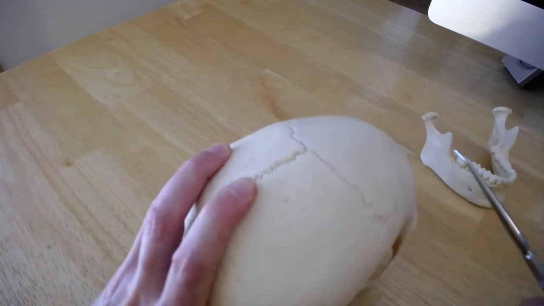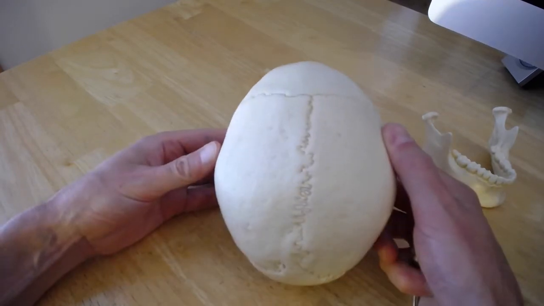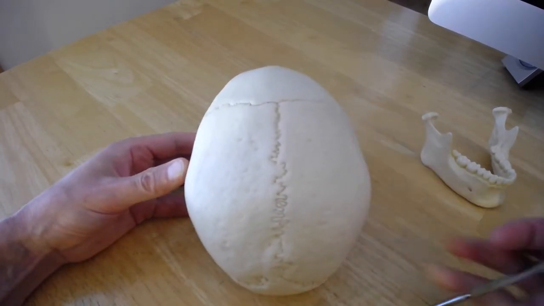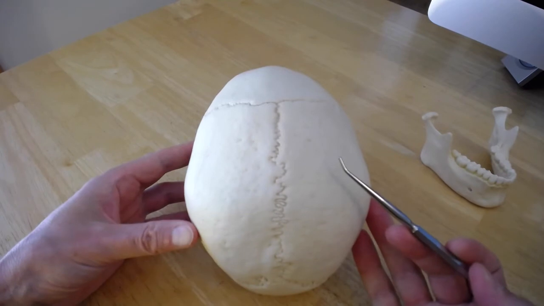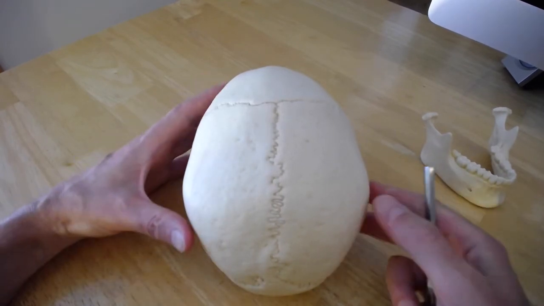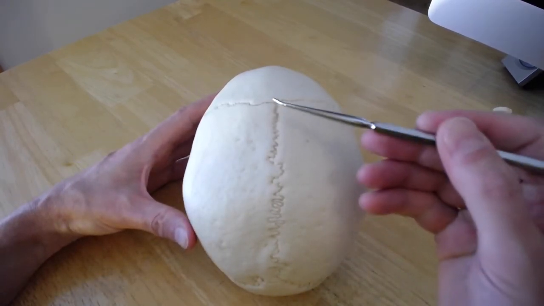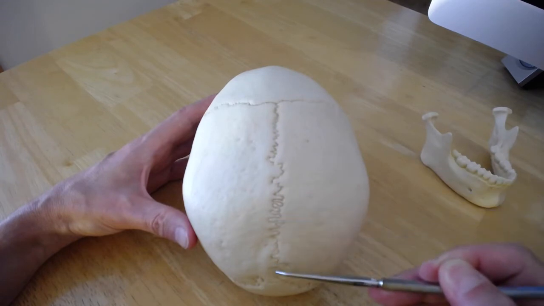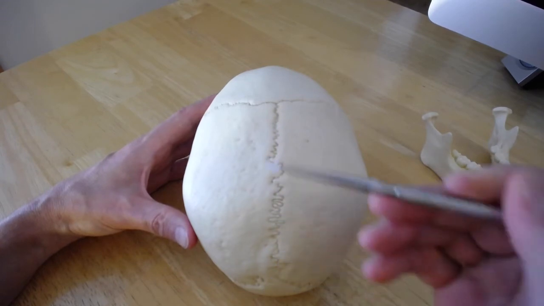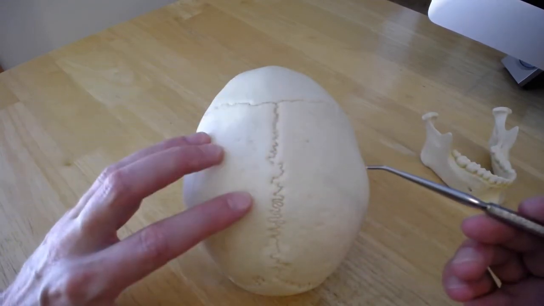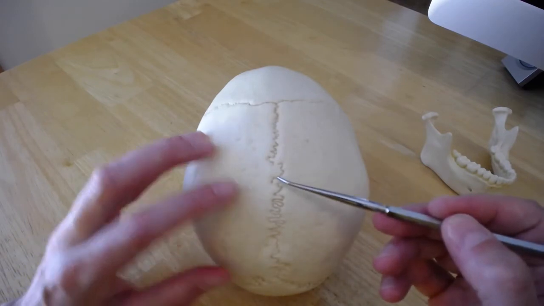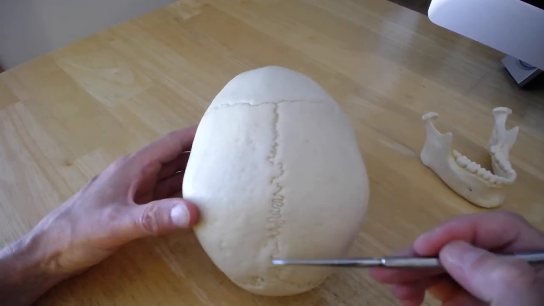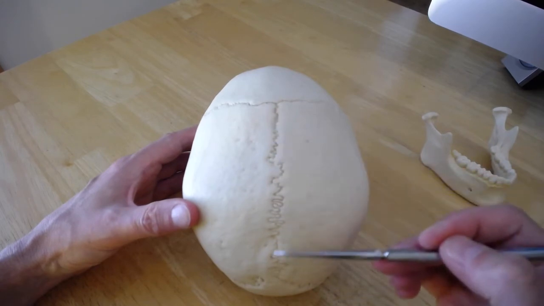Let's turn this now and take a look at the top of the skull. Right now we have a superior view. We can see that there is a suture that runs right down the middle. This suture would be the sagittal suture. Makes sense, as in a sagittal plane that would go in this direction.